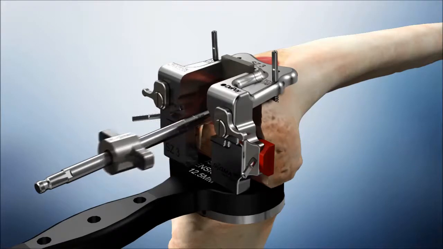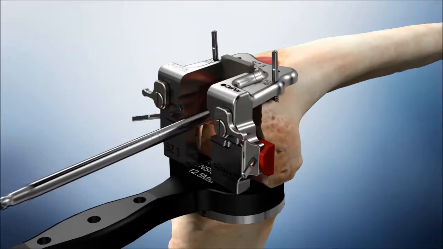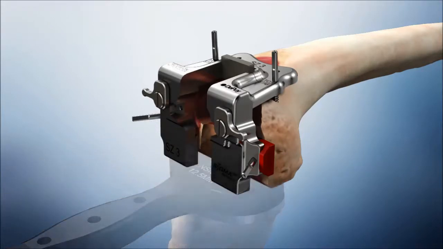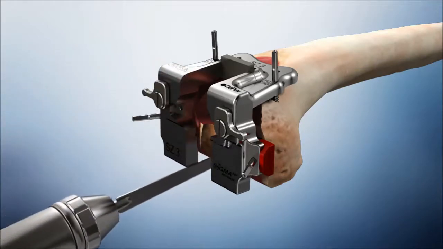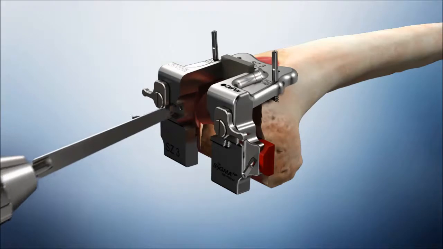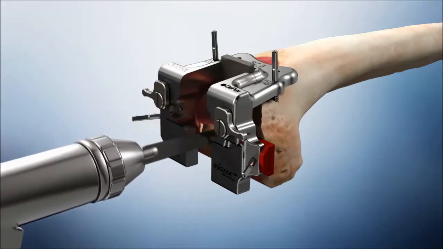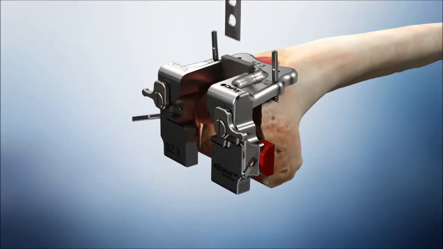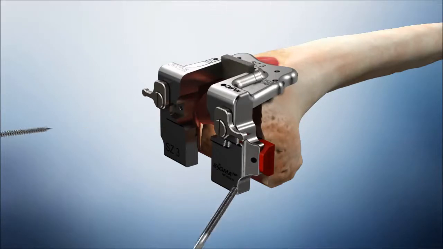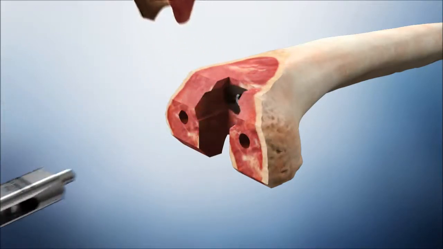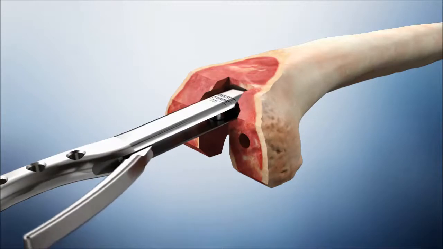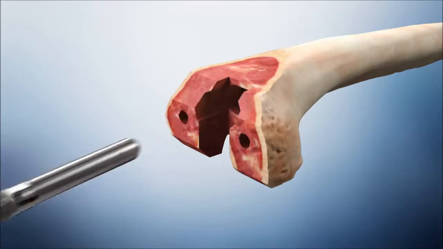Remove the notch bushing and the removable shaft assembly from the canal. Make the notch resection. The TC3 box cut is made through the proximal surface of the anterior notch guide through the slot. Remove the pins, the notch guide and the resected bone. Remove the broach assembly from the canal.